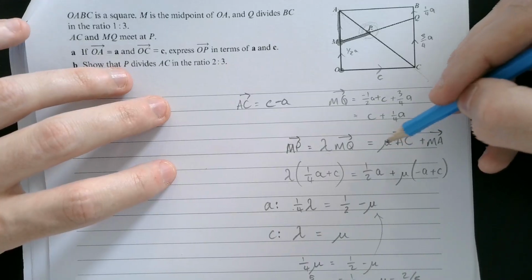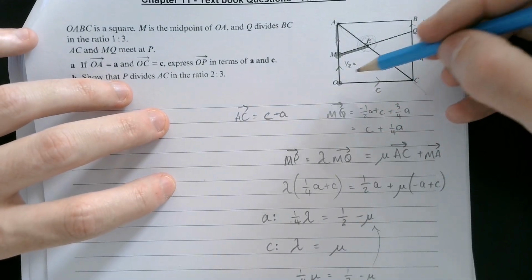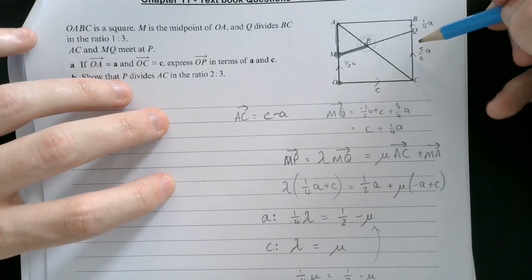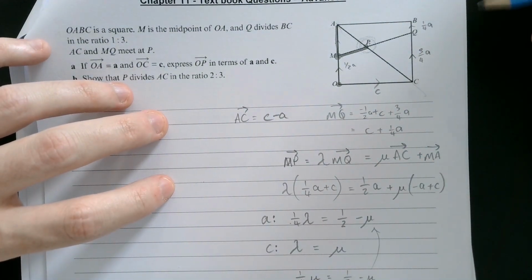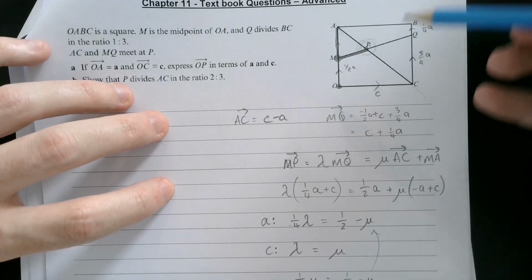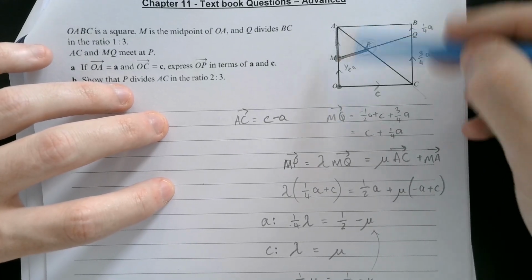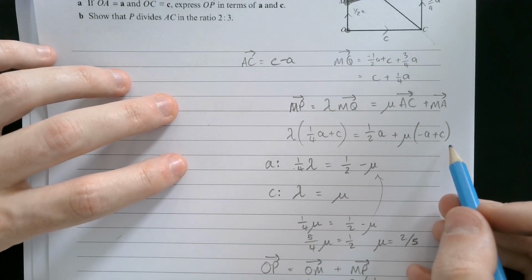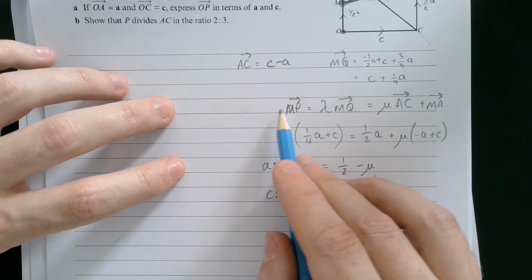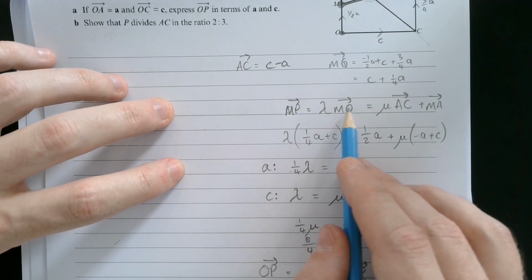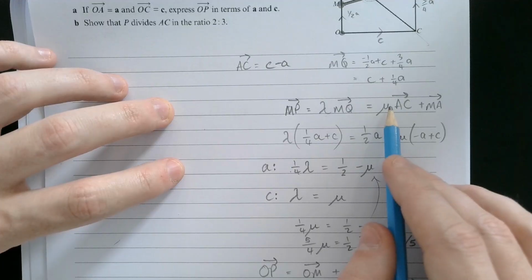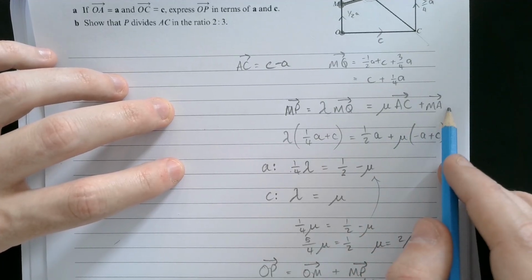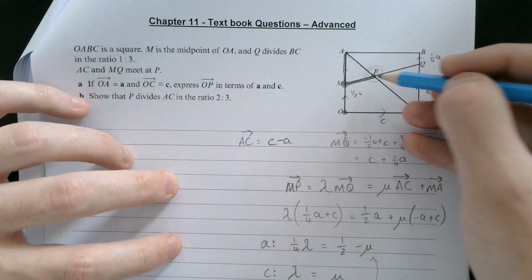And then you work out what MQ is. So by using all the stuff that's in the question, work out what A to C is, minus A plus C, and then write an equation for the two different ways of getting from M to P. So either as a fraction of MQ or as a fraction of AC plus MA. Yeah, MA first and then the fraction of AC.